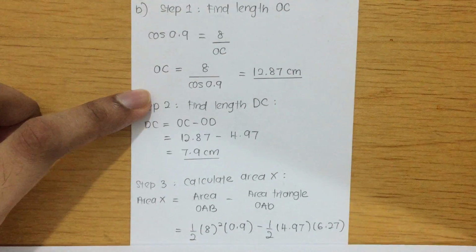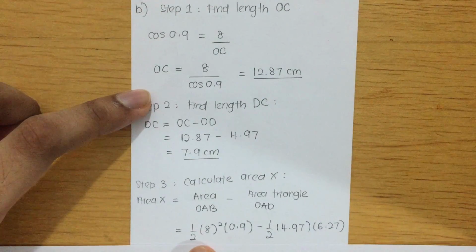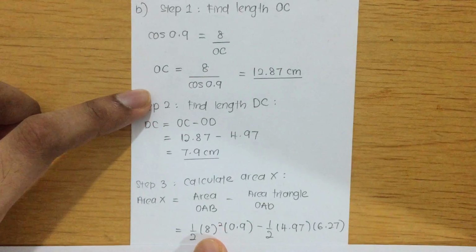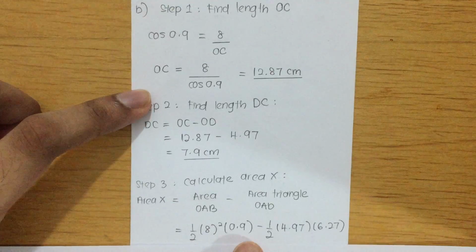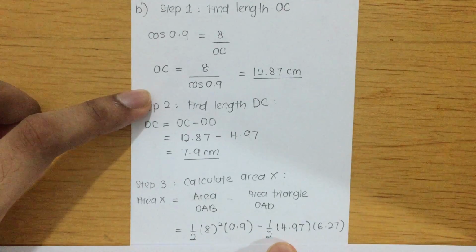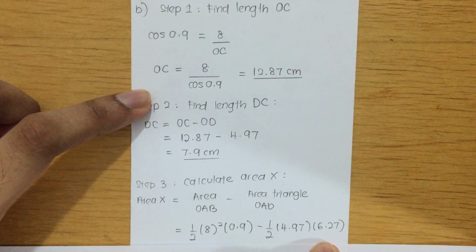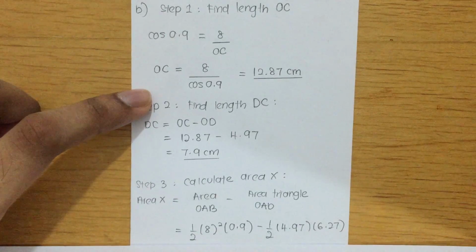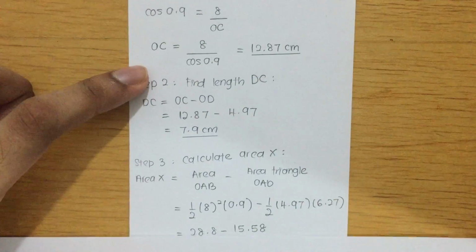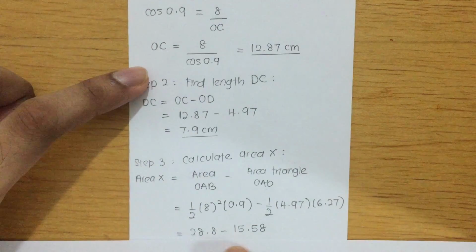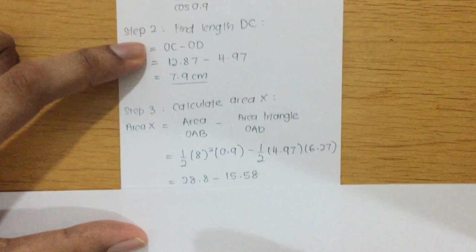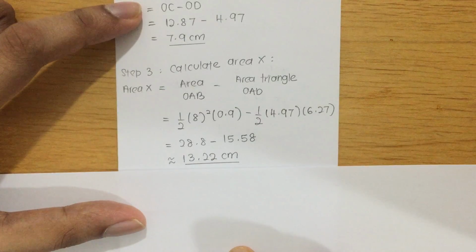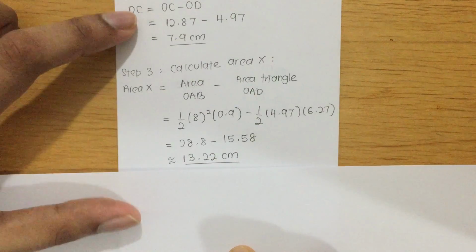Which is half times R squared, your radius 8 squared, times 0.9, and then minus half times 4.97, which is your base, times your height 6.27. So you minus them both. From here you get 28.8 minus 15.58, and you will get your answer, 13.22 centimeter squared.